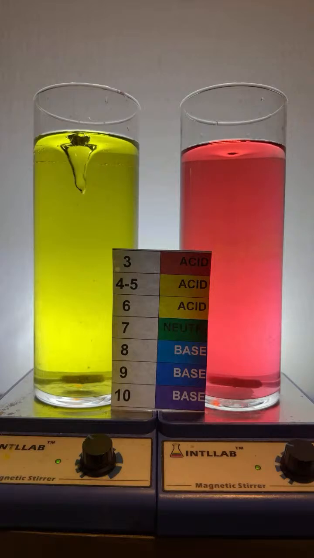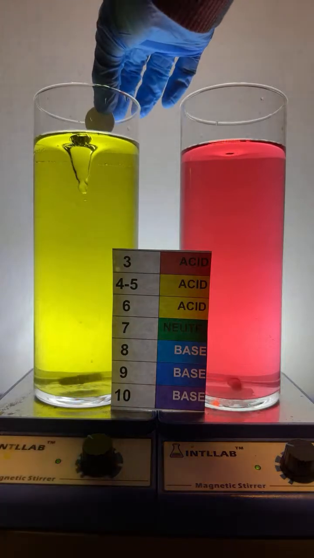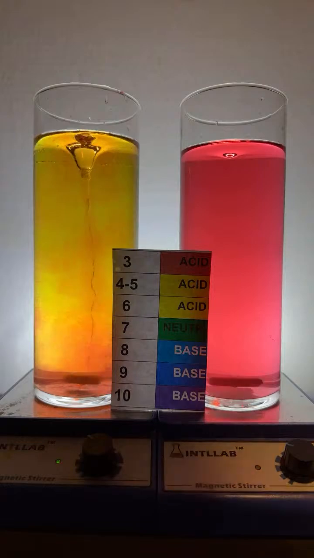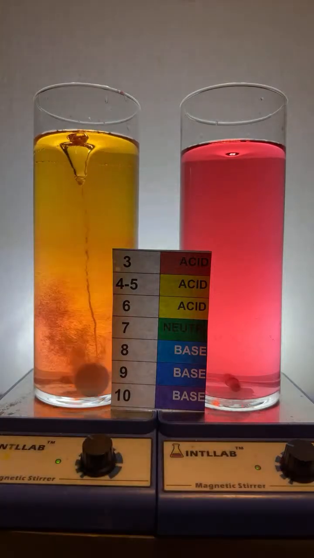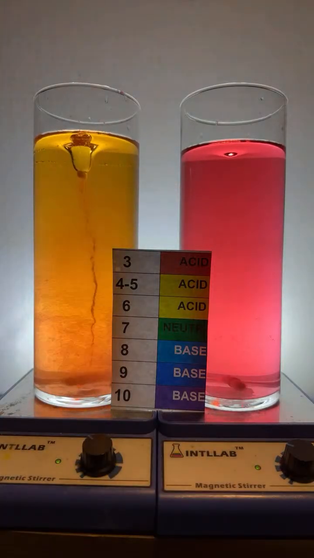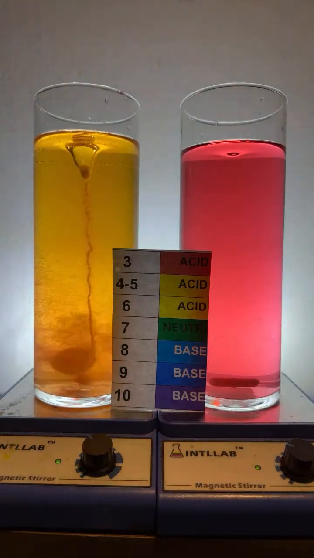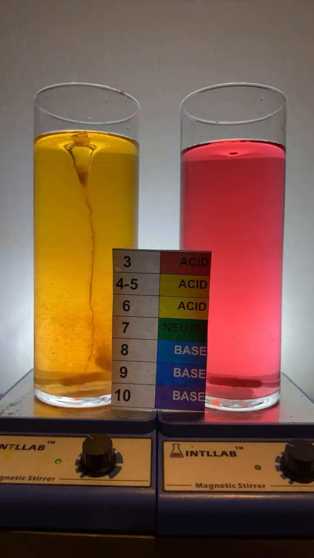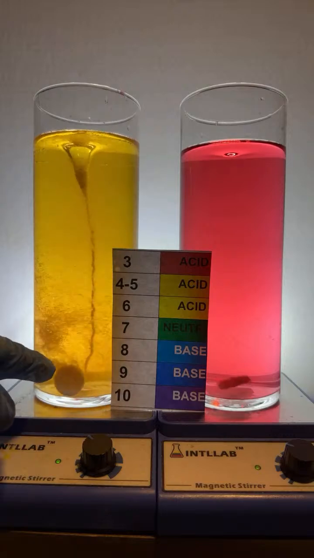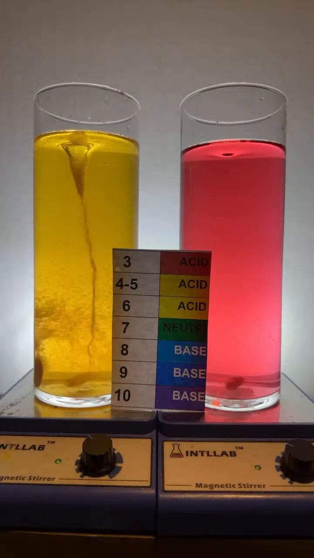Now what I'm going to do over here in this flask is create a buffer. And the way I'm going to create the buffer is very simply by adding an Alka-Seltzer tablet to this. What the Alka-Seltzer tablet will ultimately do is make it so that in this system, there will be both an acid capable of reacting with any added base and a base that's capable of reacting with any added acid. So the Alka-Seltzer tablet's going through over here. You can see it's producing a lot of carbon dioxide. Those are the bubbles that are being produced.